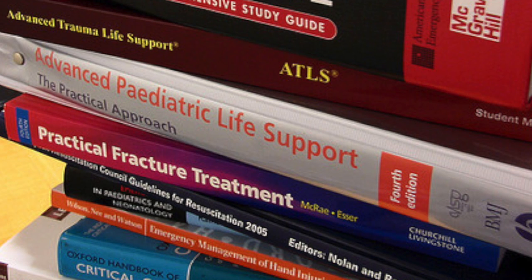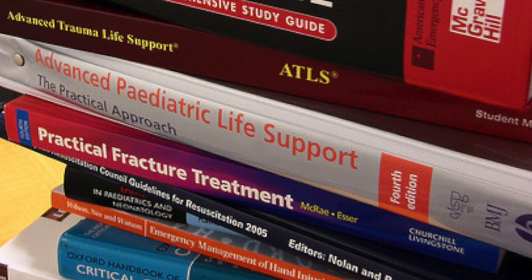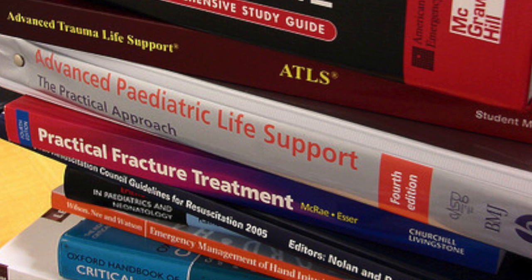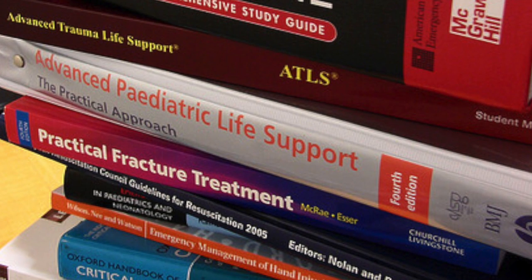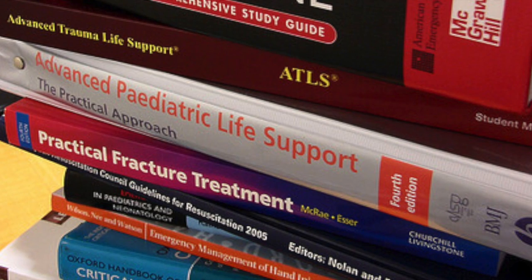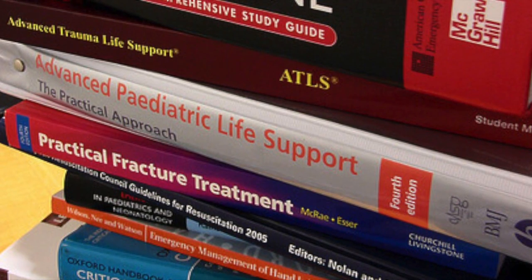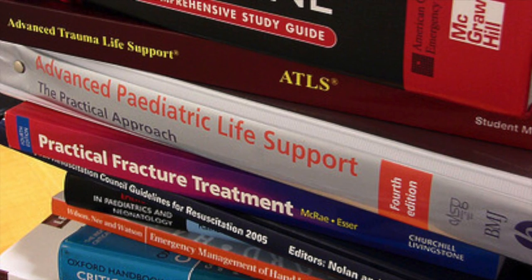This is medical assessment from the perspective of the candidate going through the station. Scene safety, BSI. I'm going to consider the nature of illness. In this case, it's a trouble breathing call. Number of patients, I have one patient. I'm going to consider the need for additional resources. I'm going to make sure ALS is en route.